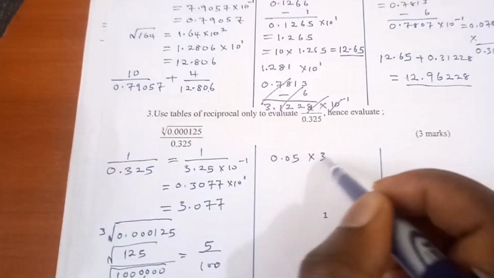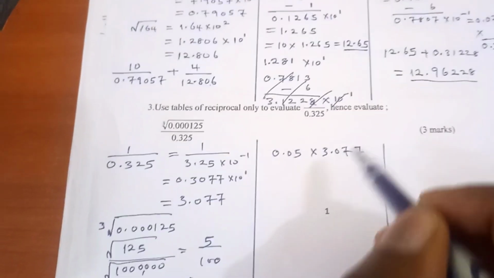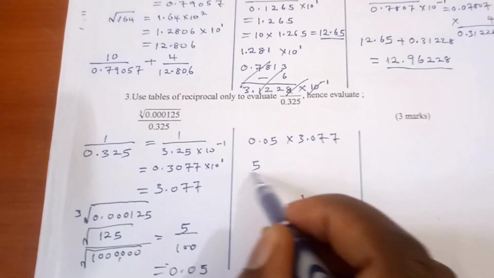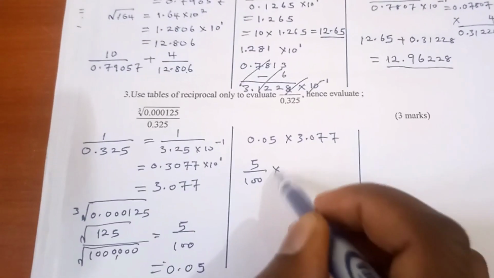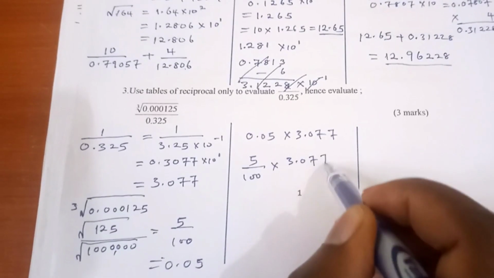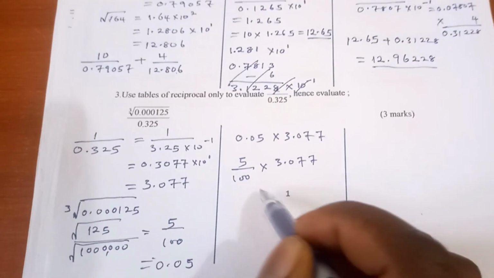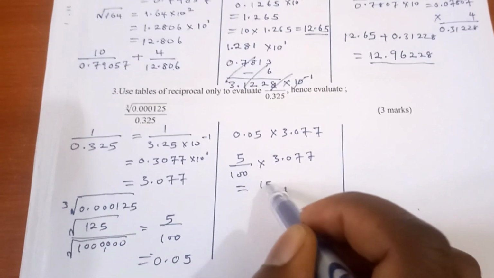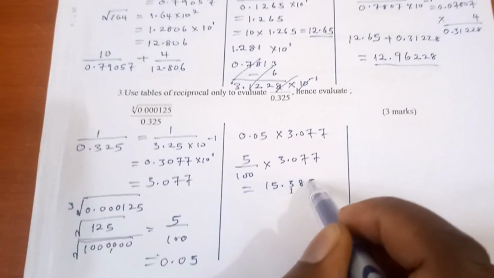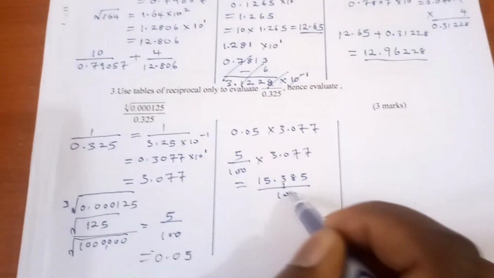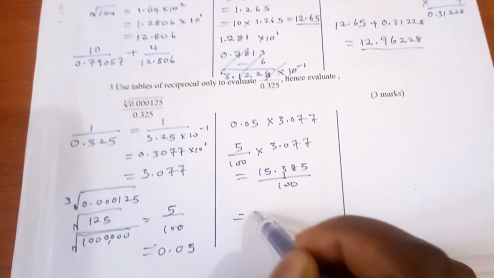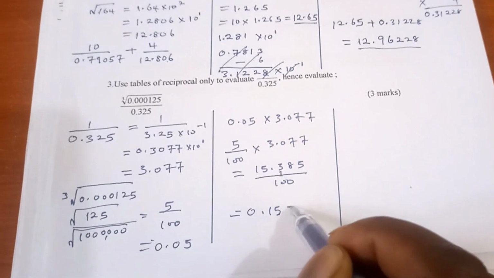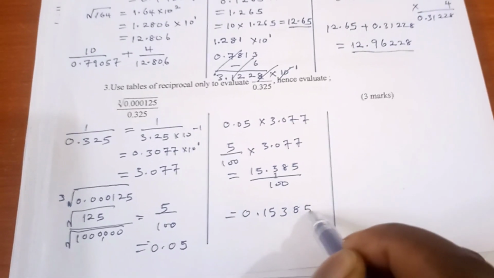So we should have 0.05 times 3.077. So this is the same as 5 over 100 times 3.077. So we multiply 5 by 3.077 and we get this to be 15.385. So we divide this by 100 and we obtain the final answer to be 0.15385, and that should be the answer.